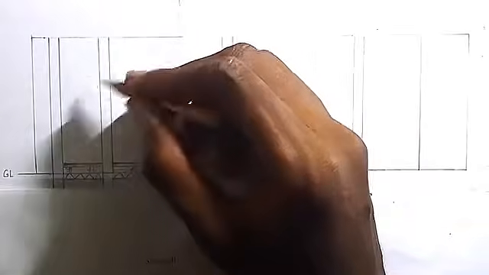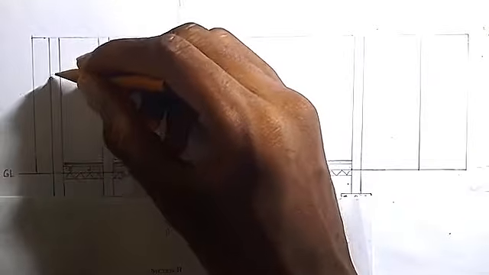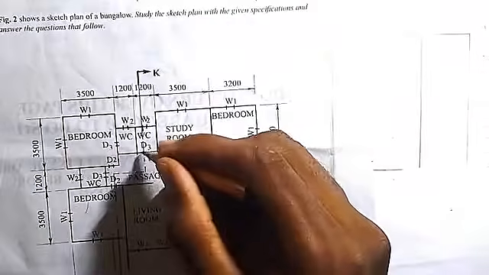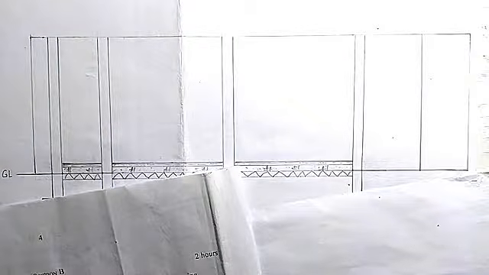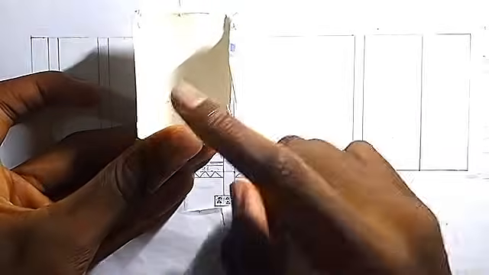Take note. This first one here is to be a window, so we'll draw the mark for the window. Then this other one cuts to the door, so we'll draw the mark of the door. So we are seeing through the side. That's how we are seeing through. When we cut through and we are seeing the front elevation, we are seeing through the side here. So from this side, we are seeing the wall.